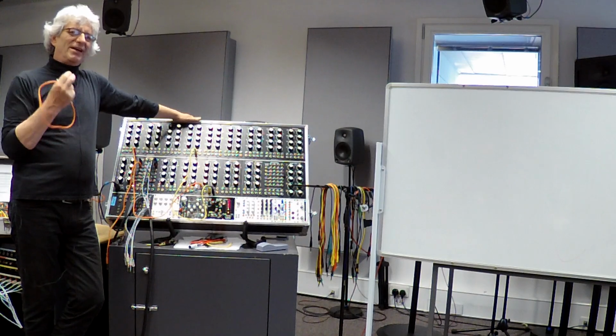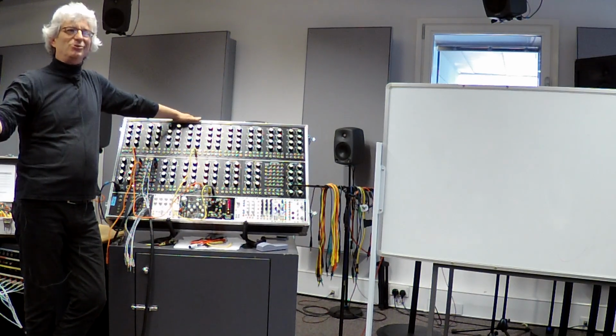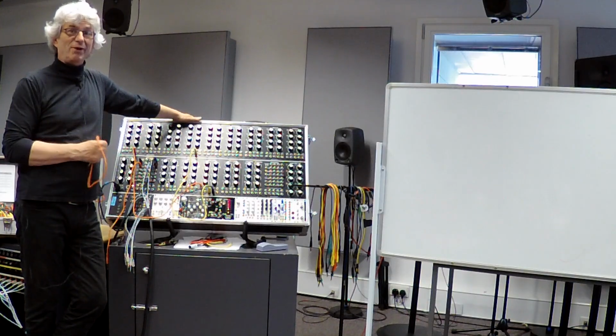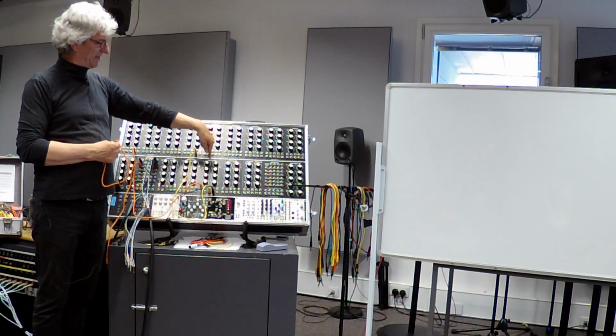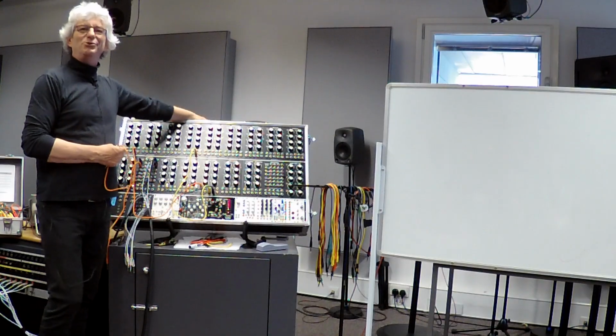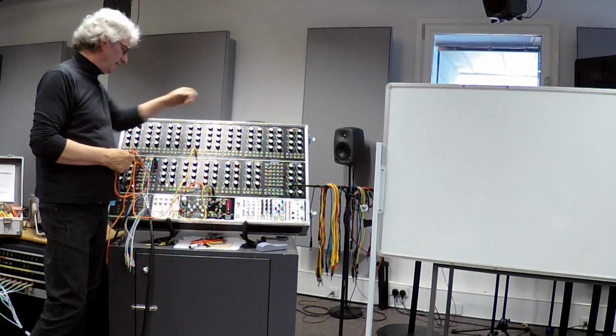So if you would like to recreate this kind of ring modulation sound from this Stockhausen stuff, which sometimes is quite beautiful actually, it is interesting to do that with this dual fader ring modulation, because it will give you that kind of thing.